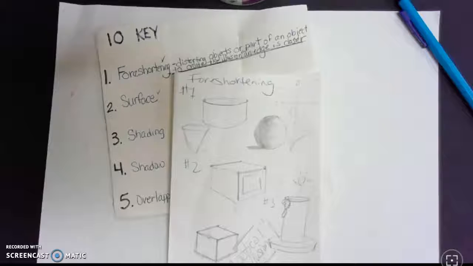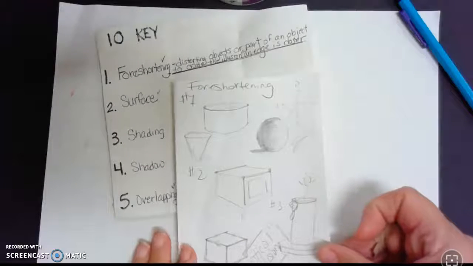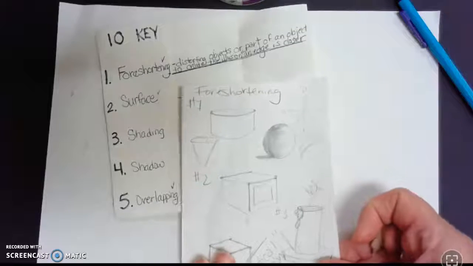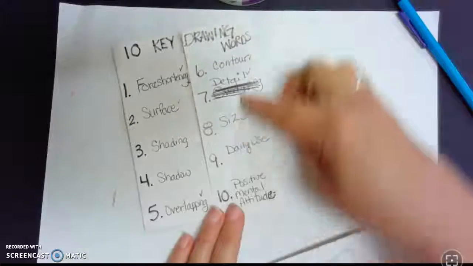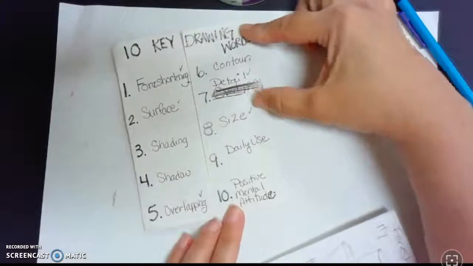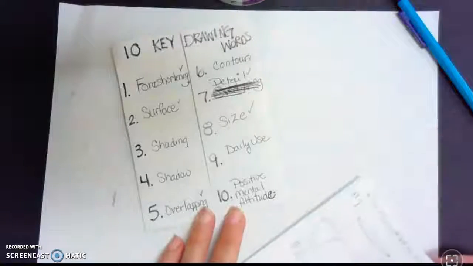One of the goals of my 6th grade students is to learn how to draw more realistically. They are introduced to the 10 key drawing words, which include foreshortening, surface, shading, shadow, overlapping, contour, detail, size, daily use, and of course, positive mental attitude.